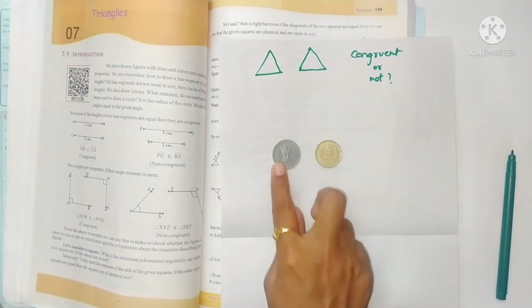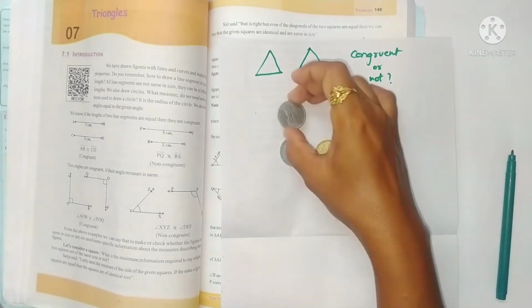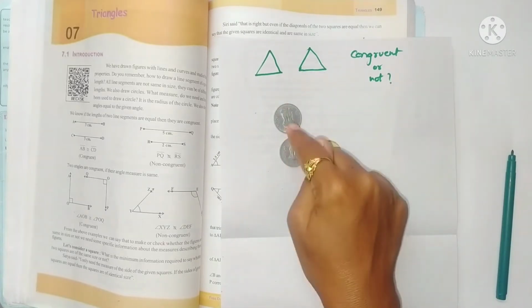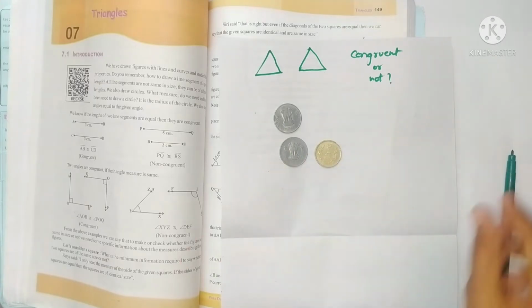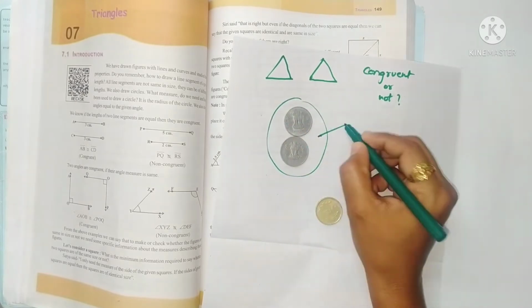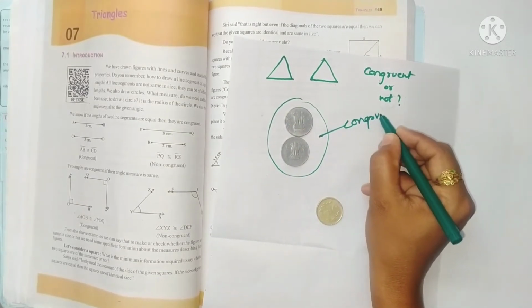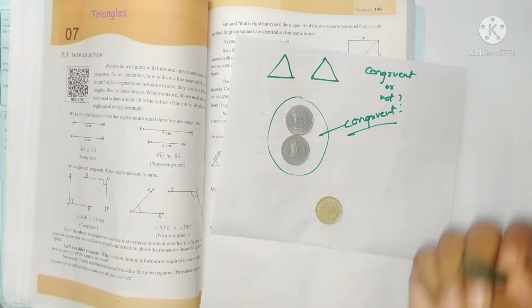So here these 2 are in same shape but not same size. But coming to these 2, they have both same size and same shape. So these 2 are congruent. Okay, I think you get my point. Congruent means the geometrical figures which have same size and same shape.